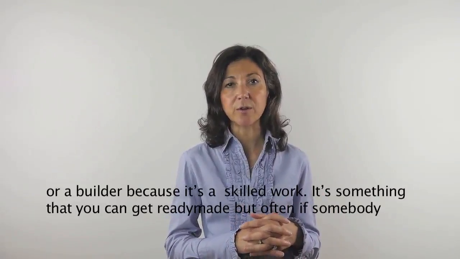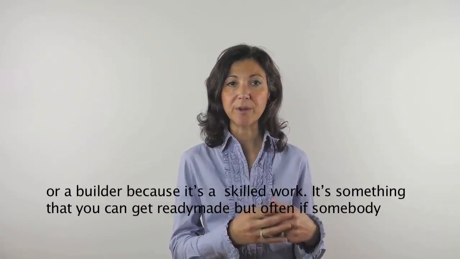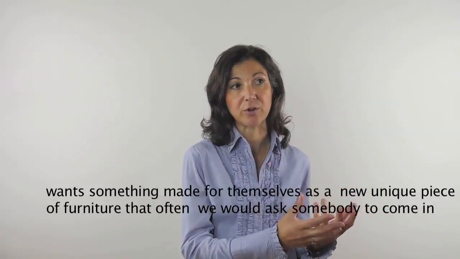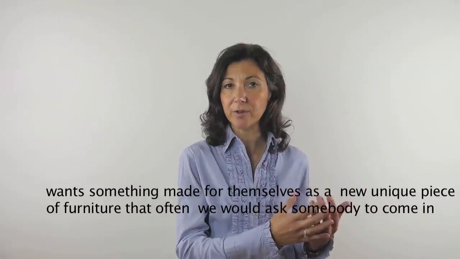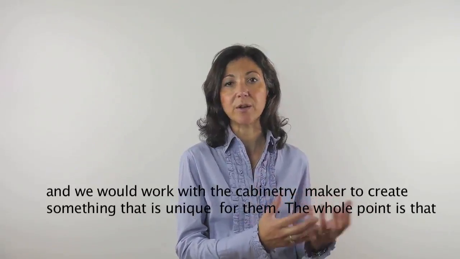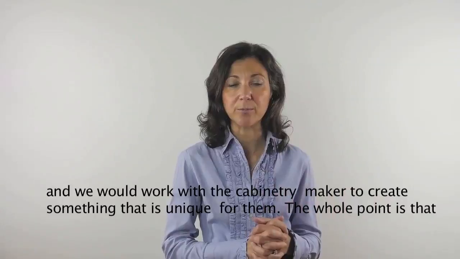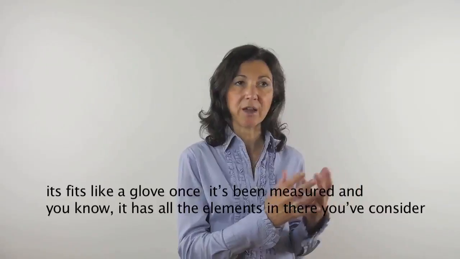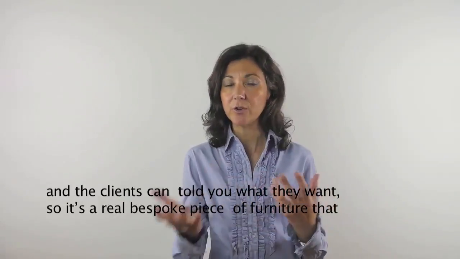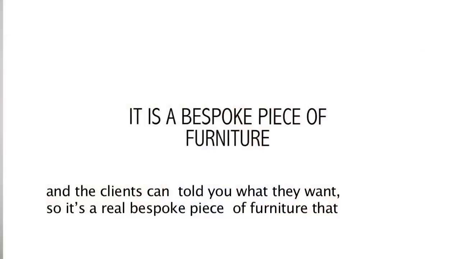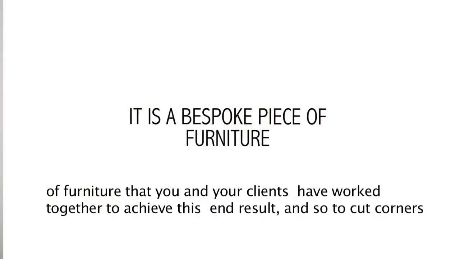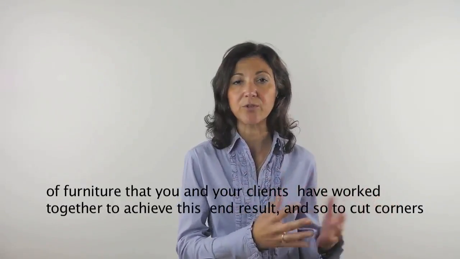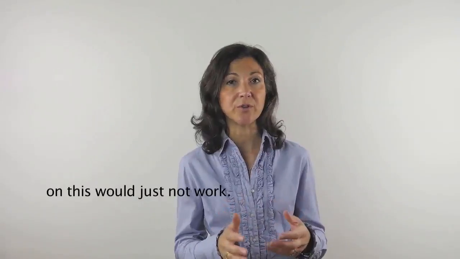It's something that you can get ready made, but often if somebody wants something made for themselves as a new, unique piece of furniture, then we would ask somebody to come in and we would work with the cabinetry maker to create something that is unique for them. The whole point is that it fits like a glove once it's been measured, and it has all the elements in there that you've considered, and that the client told you they want. So it's a real bespoke piece of furniture that you and your clients have worked together to achieve. And so to cut corners on this would just not work.